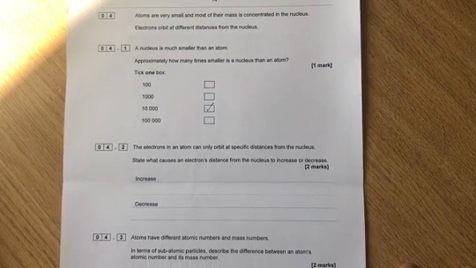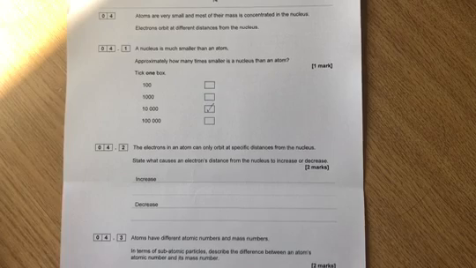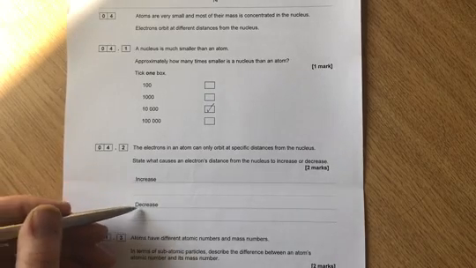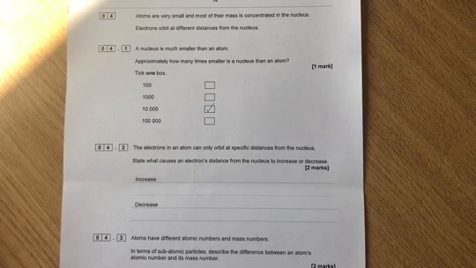4.2 covers something new to the specification. It tells you the electrons in an atom can only orbit at different distances from the nucleus. You need to state, for 2 marks, what causes an electron's distance from the nucleus to increase or decrease. So there's going to be 1 mark for saying how it increases and 1 mark for saying how it decreases.